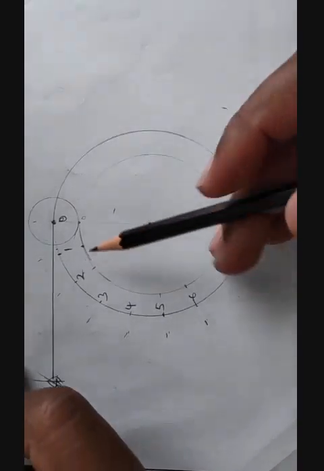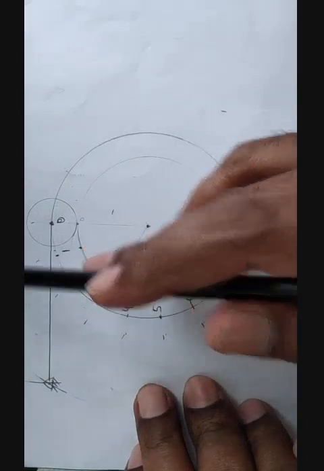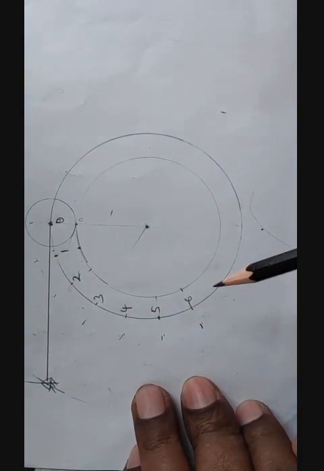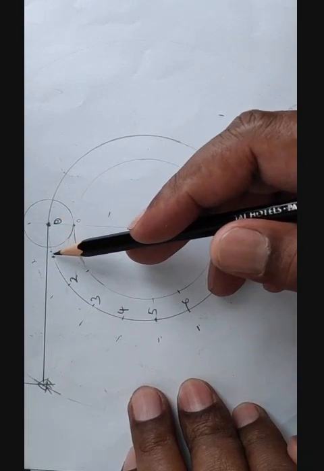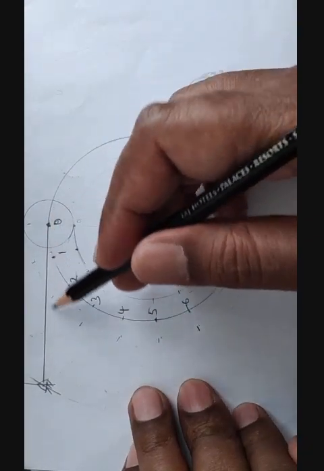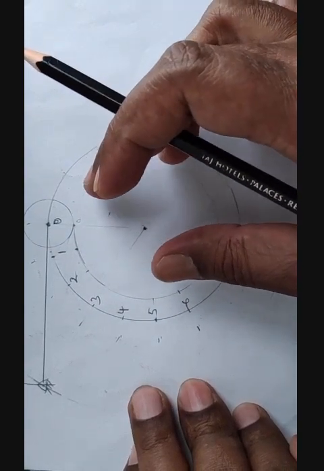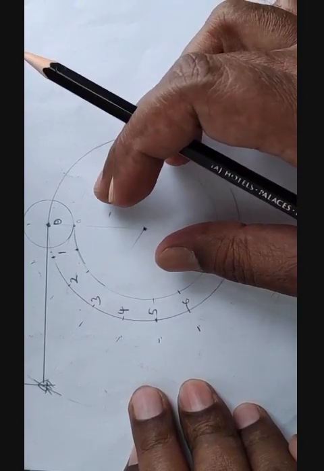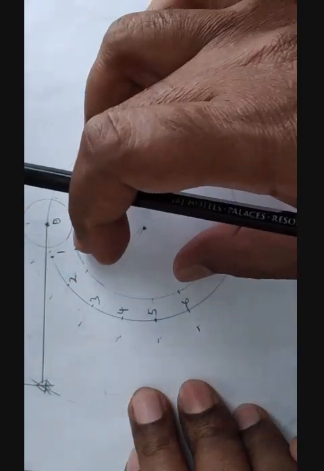Once these points 1, 2, 3, 4, 5 are drawn, then we know that along with this roller, of course, here the roller is not actually rotating, the cam is rotating. But what we do in cams is that we assume that the roller is moving, but the cam is still.